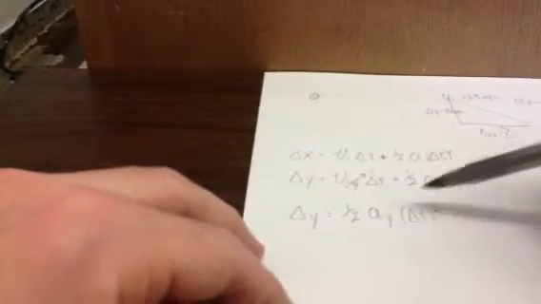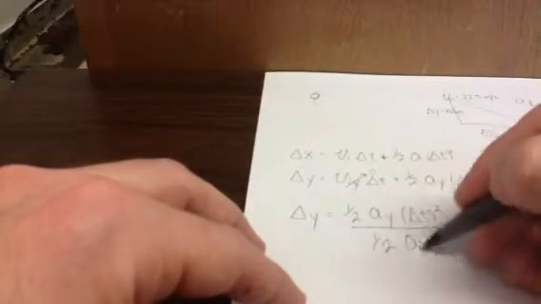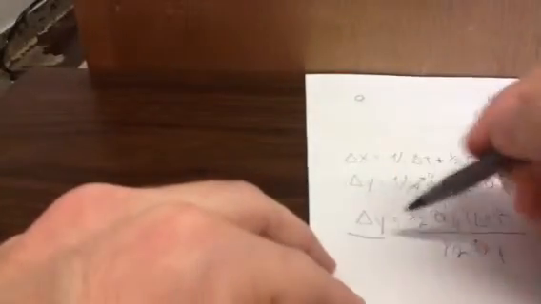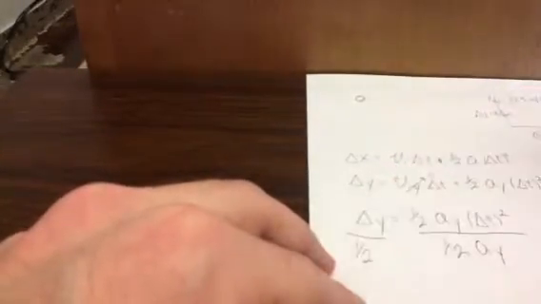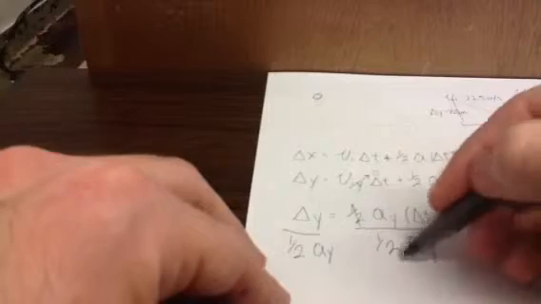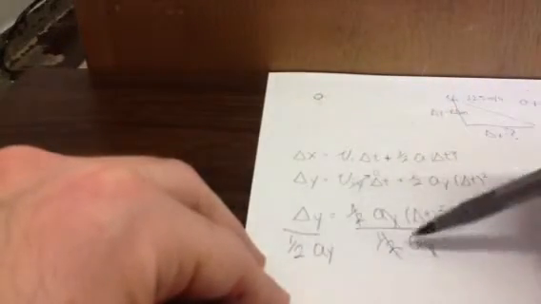We need to get our delta t by itself. So that means we need to divide by 1/2 and our acceleration in the y. And whatever you do to one side of the equation, you've got to do to the other. So remember, when you divide by 1/2, that's the same as multiplying by 2. So I'll rewrite that to clean it up here in just one moment. So over here on the right-hand side of the equation, these guys are gone. They cancel out, okay? So let's rewrite it and clean this up.